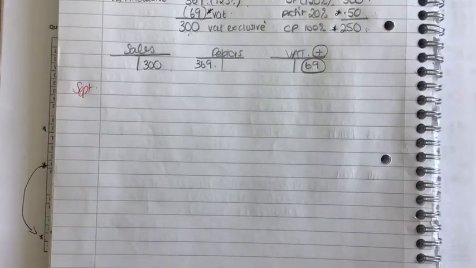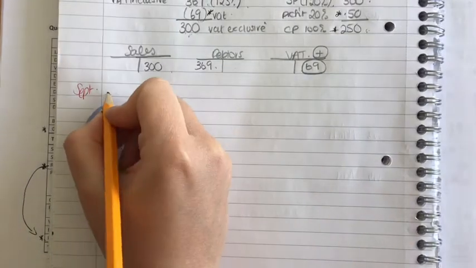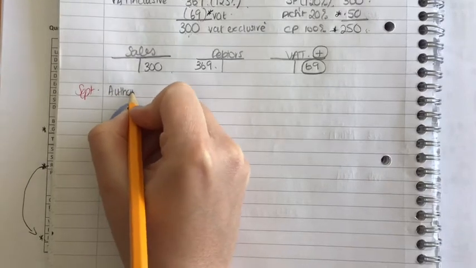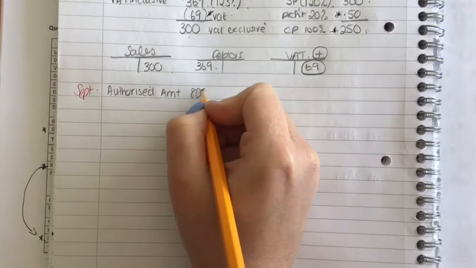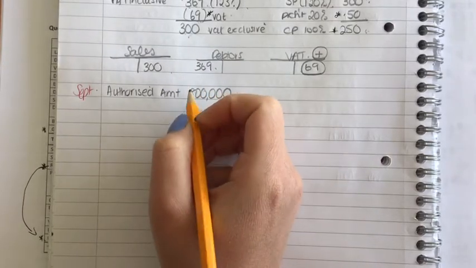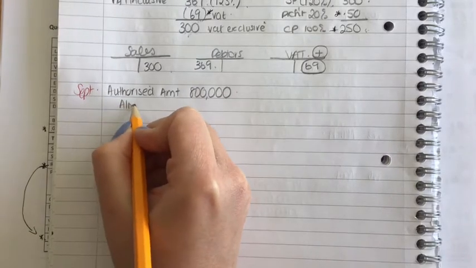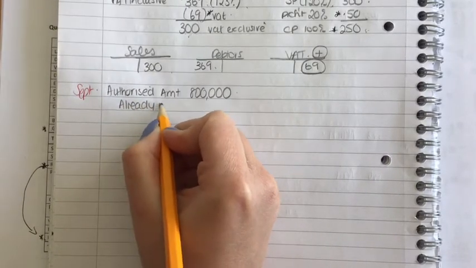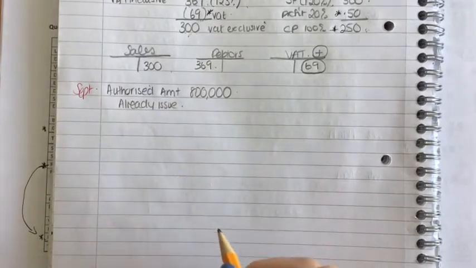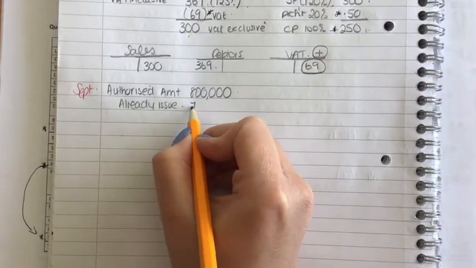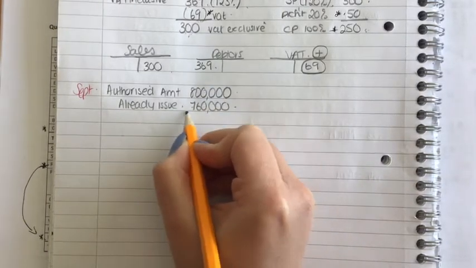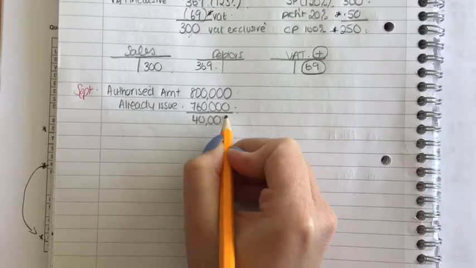Okay, so we're on September now, and it says we received €50,000 from the issue of the remaining shares. You need to check first how many shares were remaining. You start off by looking at your authorised amount, because you can't go any higher than the authorised amount. The authorised amount was €800,000 worth of shares in this question, or 800,000 shares. And we already issued how many? Well, you need to check your tab. We had the 560,000 at the start of the year, plus the 200,000 that we issued when we got the new business. So we already issued 760,000 shares, which means there were 40,000 shares remaining.